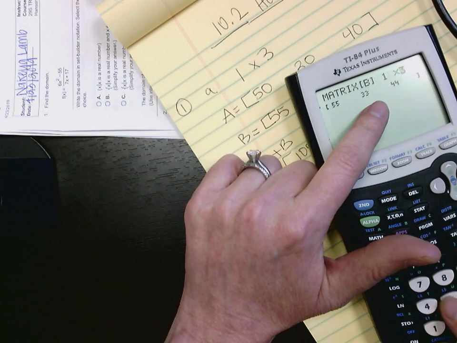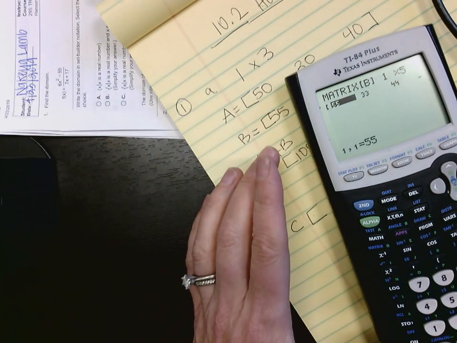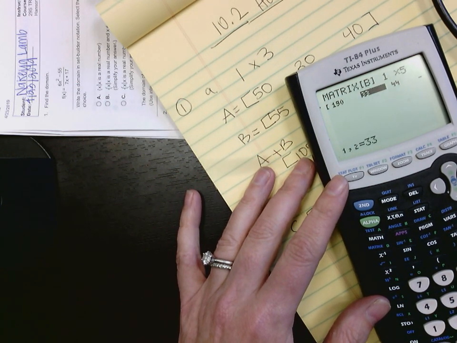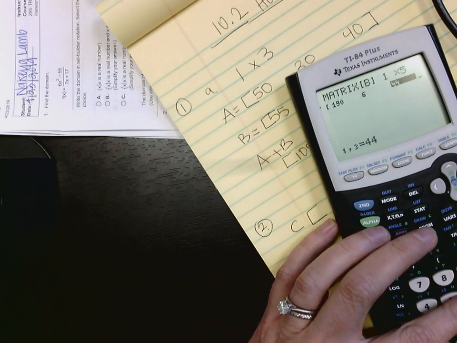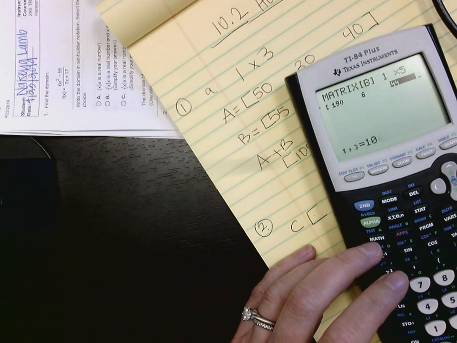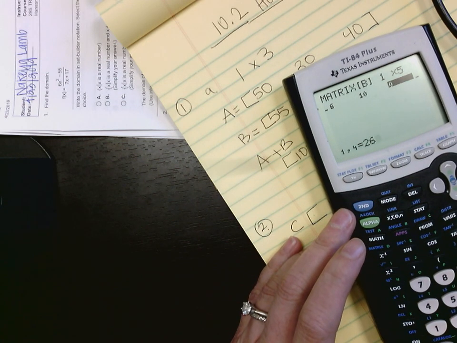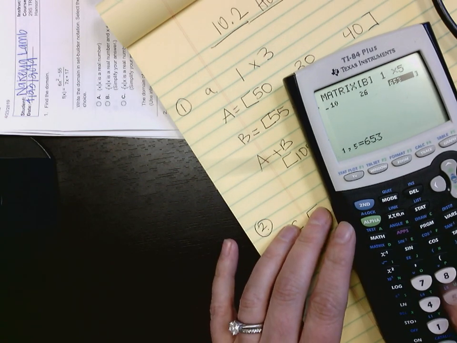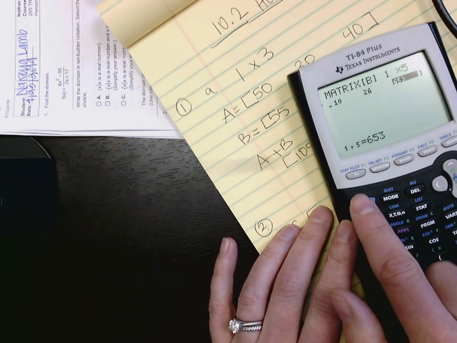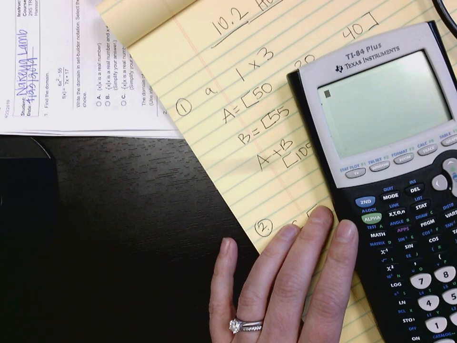Again, it's going to be 1x5. And then enter the same information for the potato salad. It has 190 calories, 6 grams of protein. The third one was 10 grams of fat. The fourth one was 26 milligrams of calcium and 653 milligrams of sodium. So that matrix B was for the potato salad. Now, second quit again and get out of there.